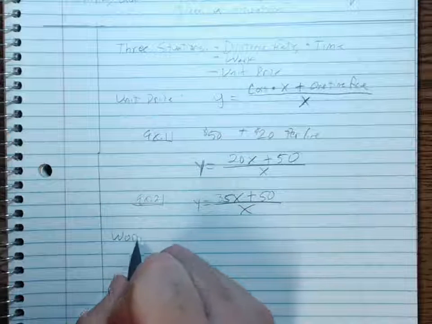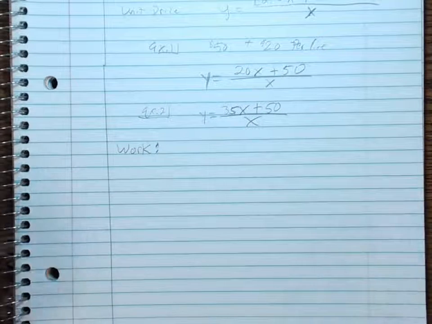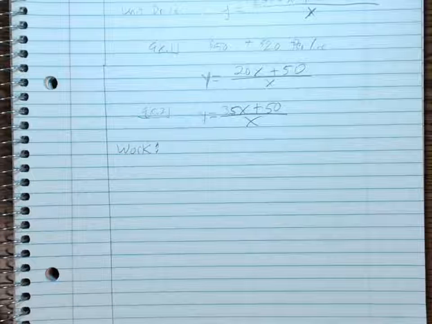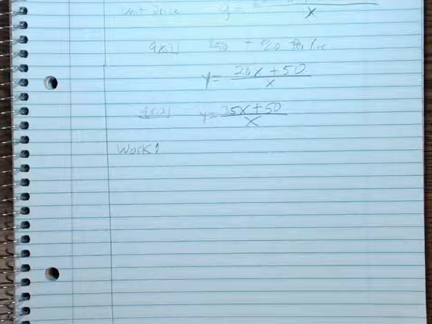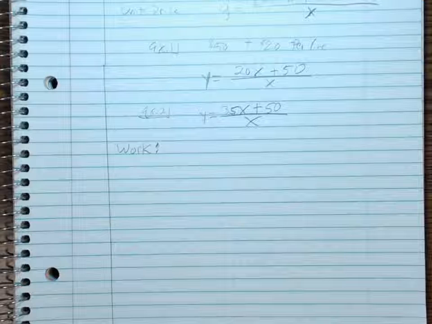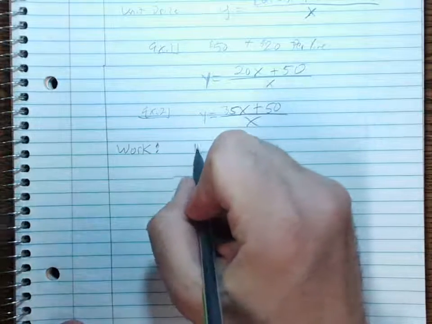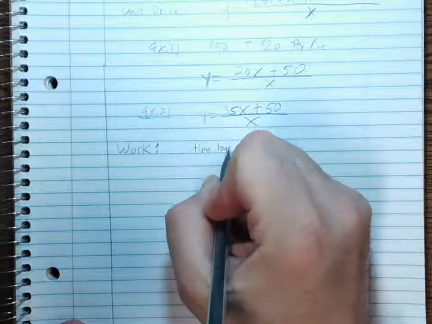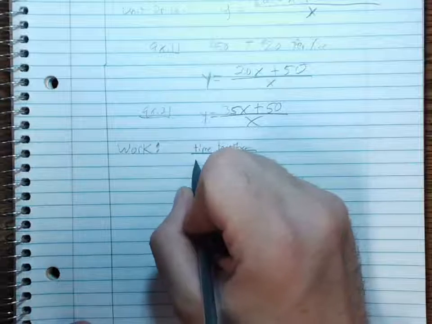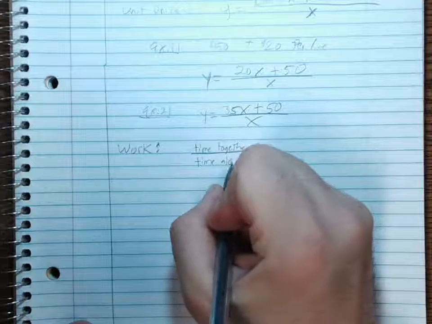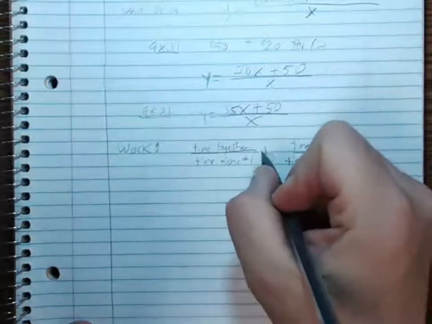The next one would be work. This is the kind of problem where you're given some rates. You say so and so can do some kind of job in a certain amount of time. This other person can do the same job in a different amount of time. How long will it take them to do the job together? And the general formula looks like this. You have your time together, and you divide that by the first person's time alone. So we'll call it time alone number 1 for the first person. And then you do the same thing. You add those.